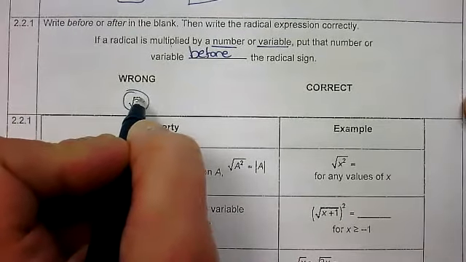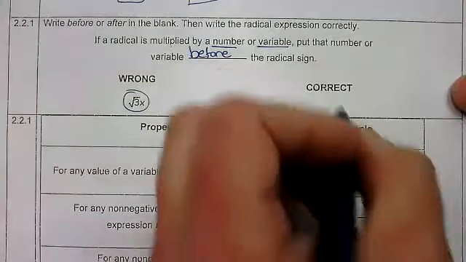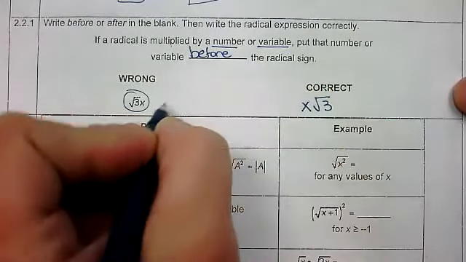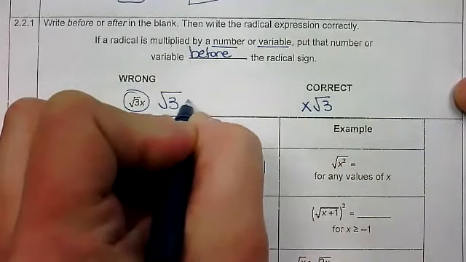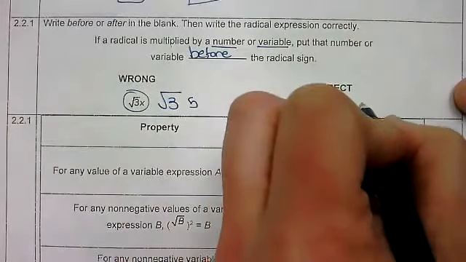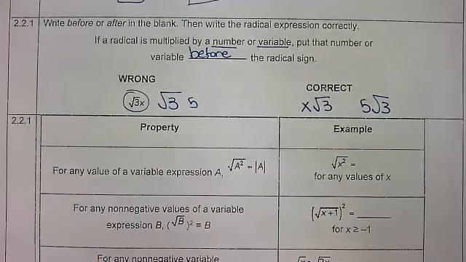Well, it's really hard to tell if that x is under the radical or not. We don't want to write these this way. We're going to write it as x times the square root of 3. Or if we had something like the square root of 3 times 5, we would actually write it as 5 times the square root of 3. So that number or variable always comes first.